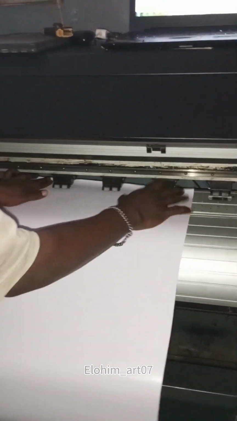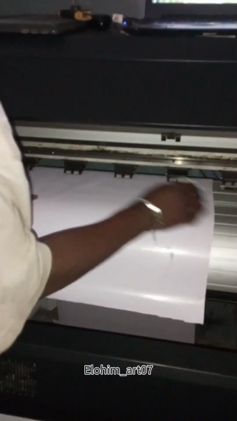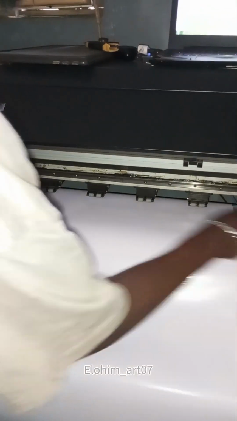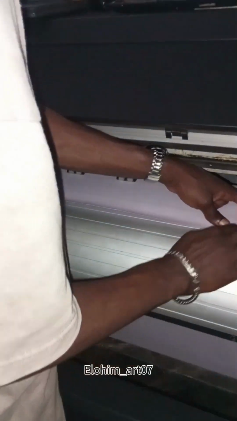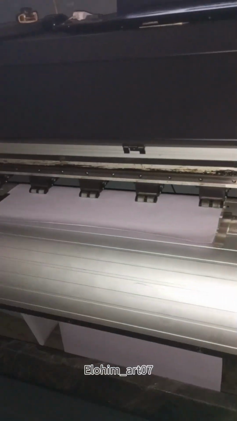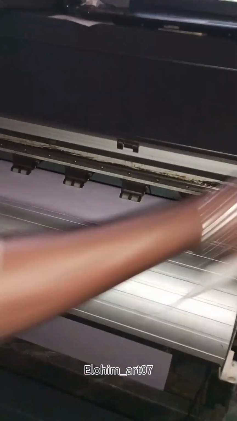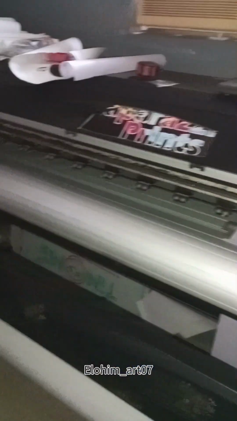This is flex banner paper. It's being put inside the printer because the picture has been sent to the printer. Okay, just stay tuned for the moves. At this point, you are already used to it if you have been watching my previous videos. Just stay tuned.